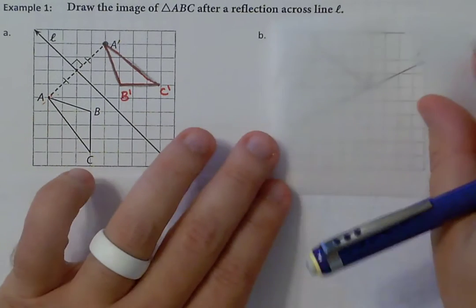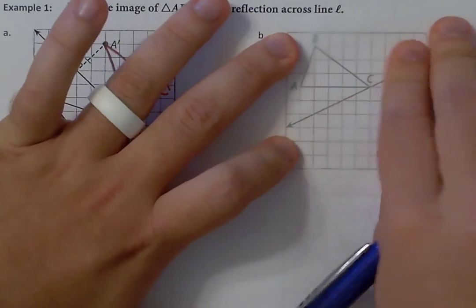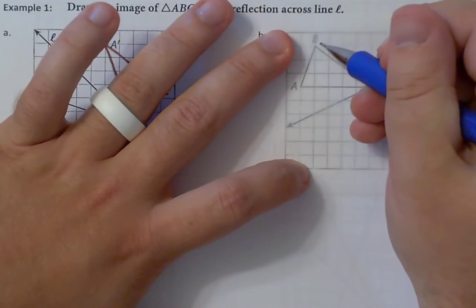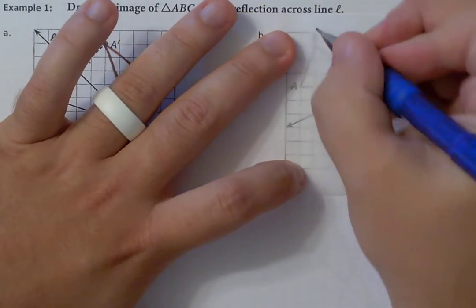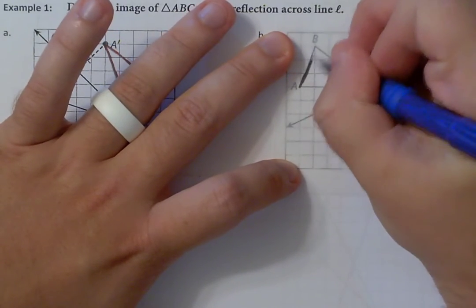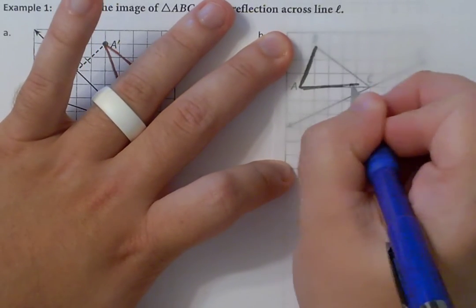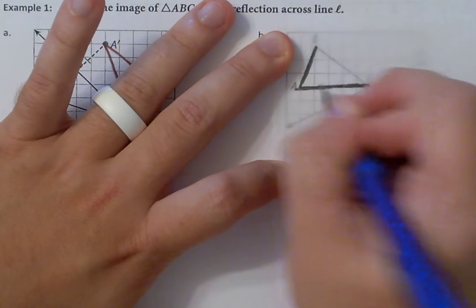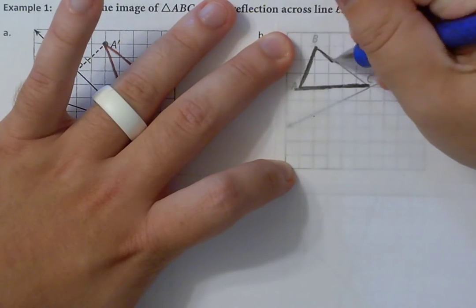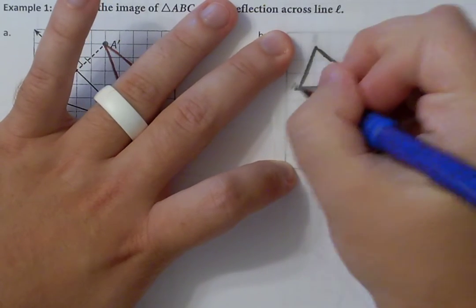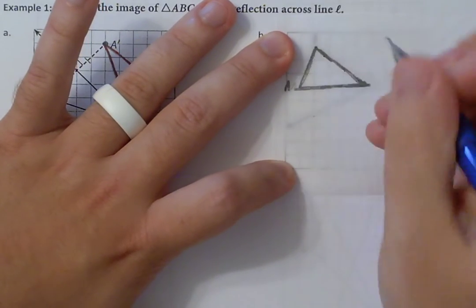So for part B, again, we're going to lay that down. And what you need to do is trace triangle ABC. Again, you want to push down hard enough and go over it a couple of times to leave a nice residue. So we're going to do that. Again, indicate your point A.